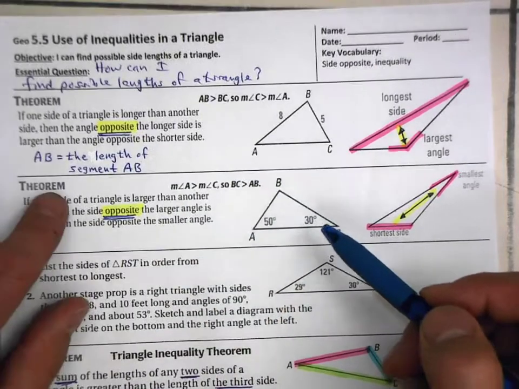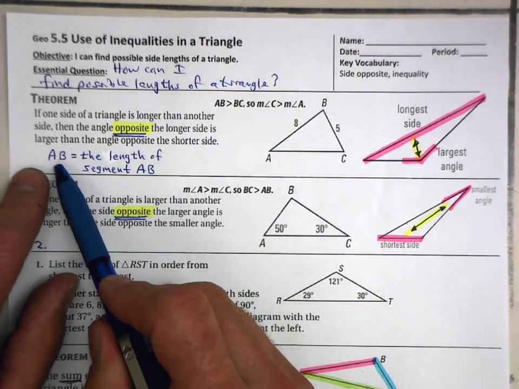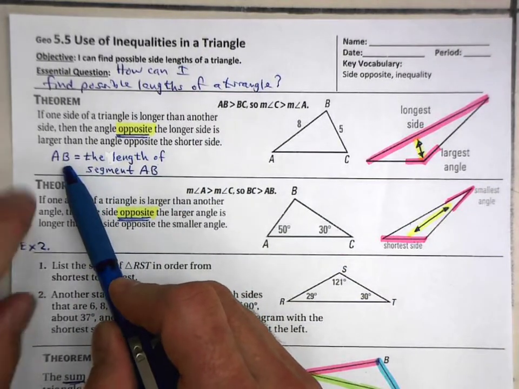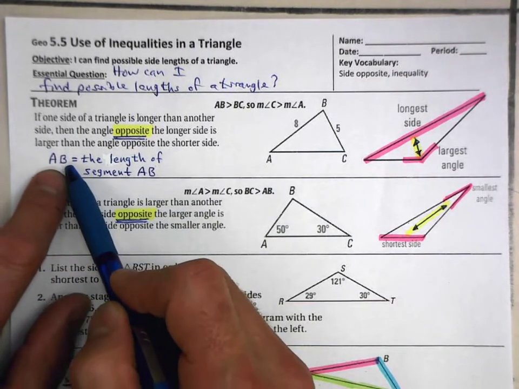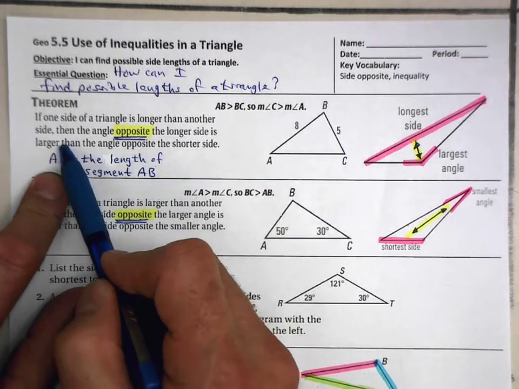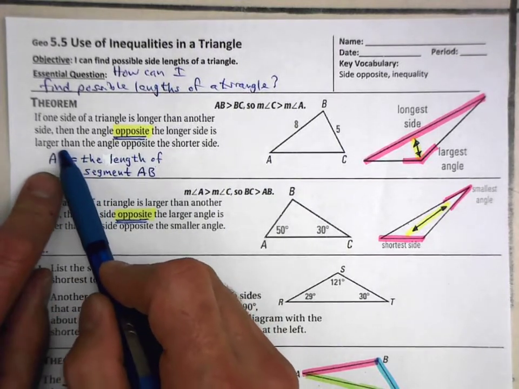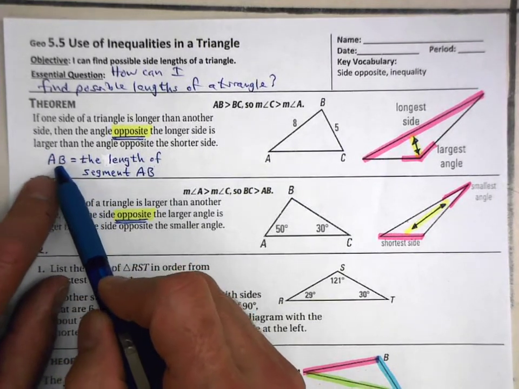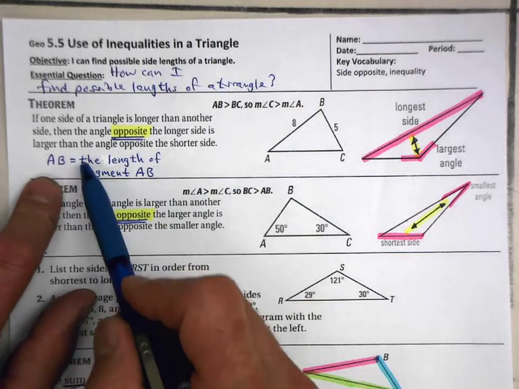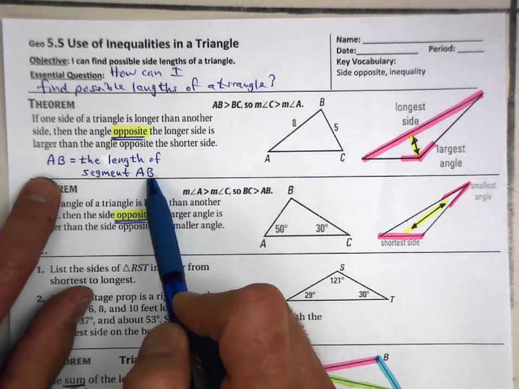Let me also remind you what we mean by AB. When I say AB, that is just the two letters together. If we had a bar on top of the AB, then that would be segment AB. If you had a bar with one arrow, that would be ray AB. If you had a bar with two arrows, that would be line AB. But when you just have AB by itself, that means the length of segment AB.